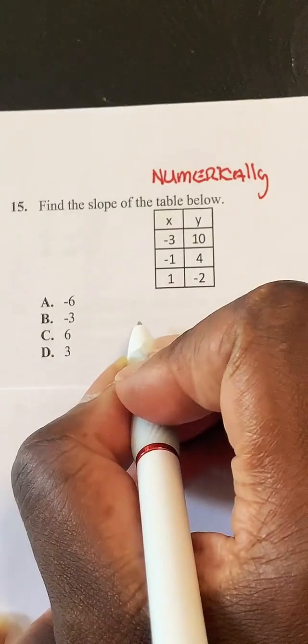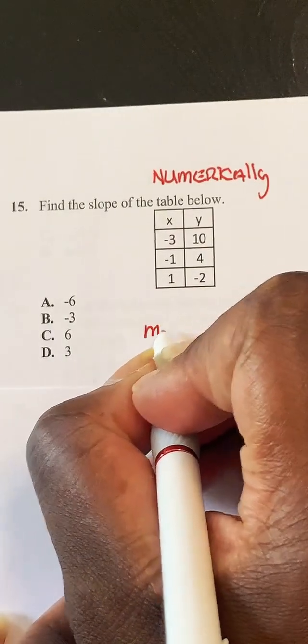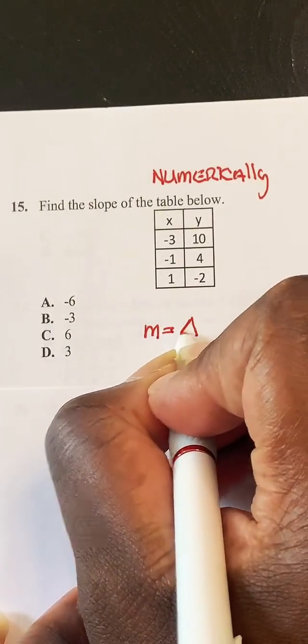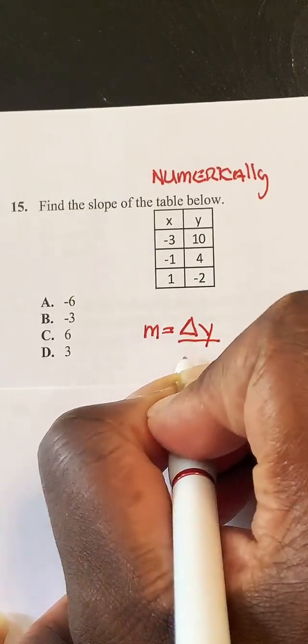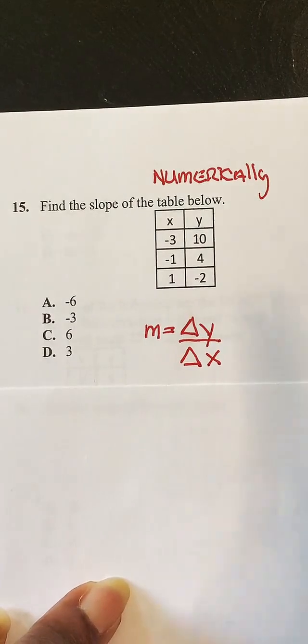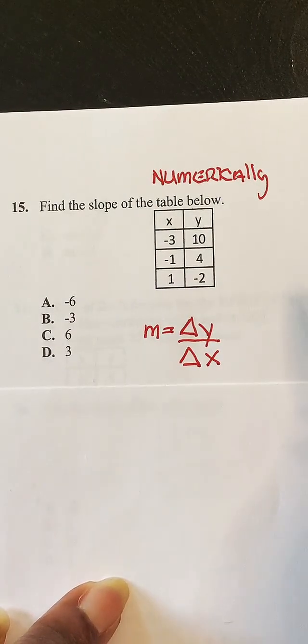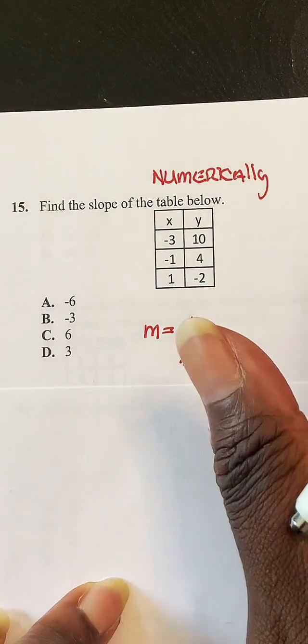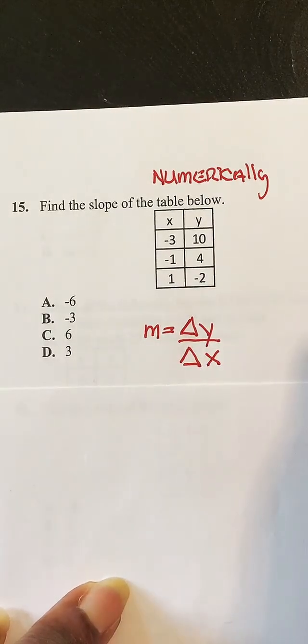Now, if we recall slope, it's the difference of your y's over the difference of your x's. We can do rise over run. You don't have to do the calculations, but you could if you want to. If you're in the classroom, do the calculations. But if you're taking standardized tests, remember, you're being timed. You ain't got time.